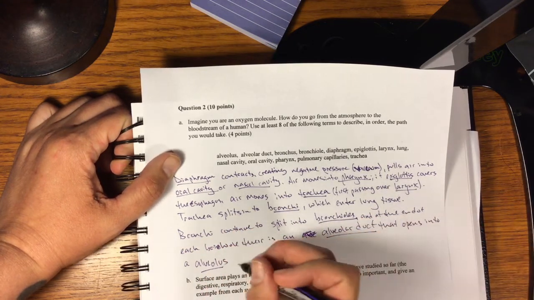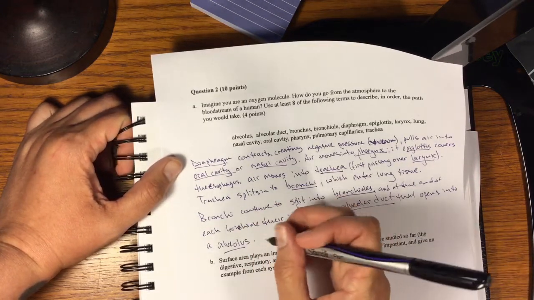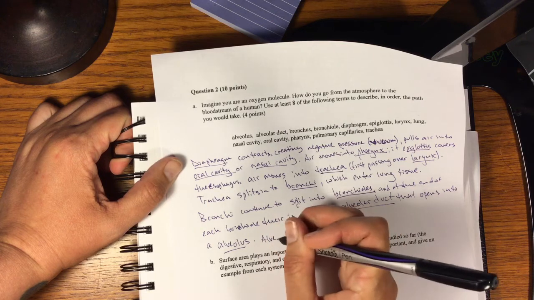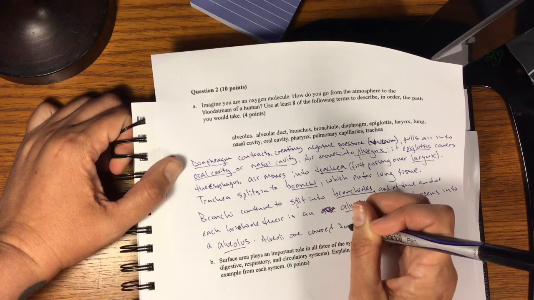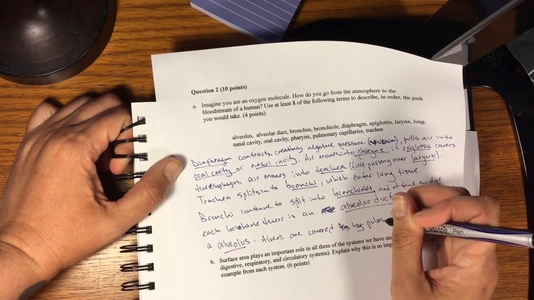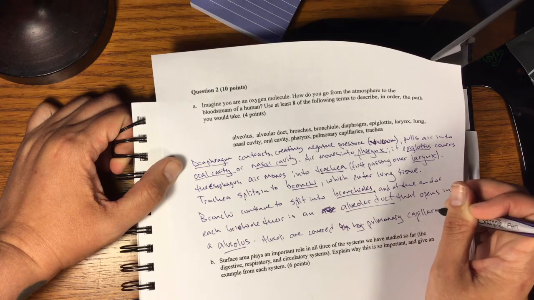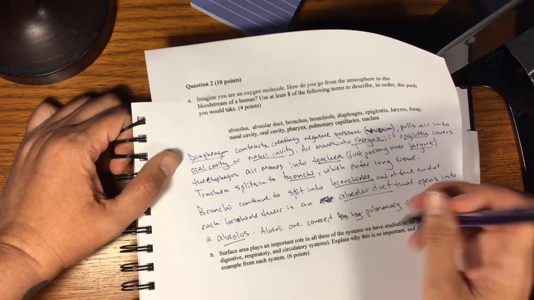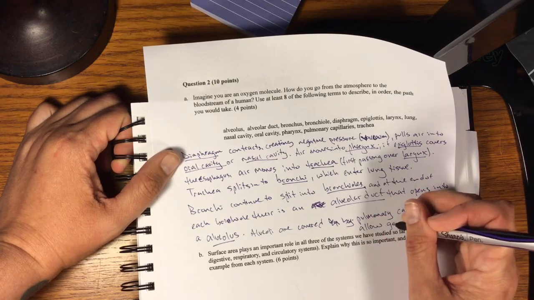The alveolus is where gas exchange actually happens, and if you say plural, the alveoli are covered by the pulmonary capillaries, allowing gas exchange.